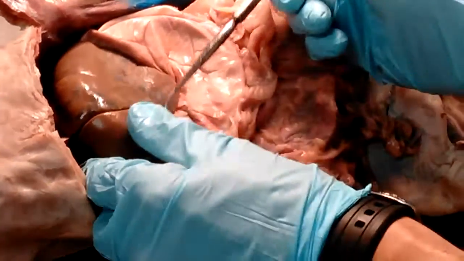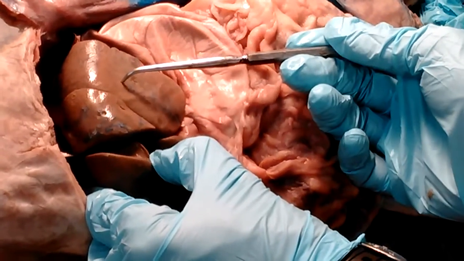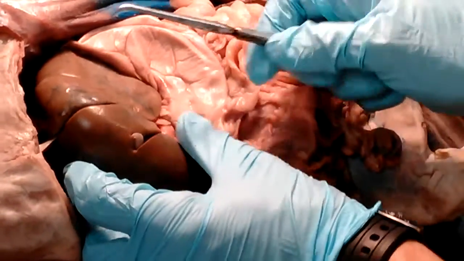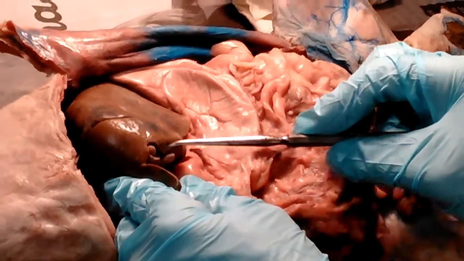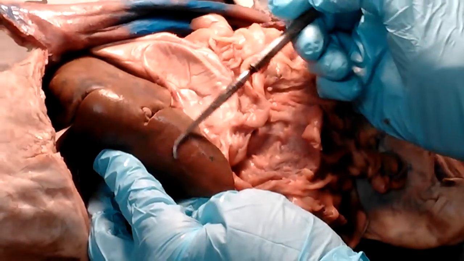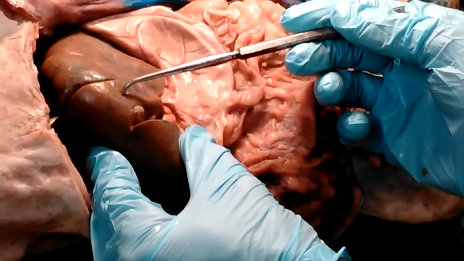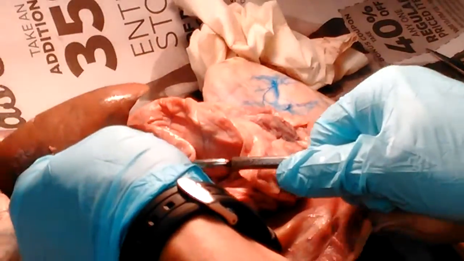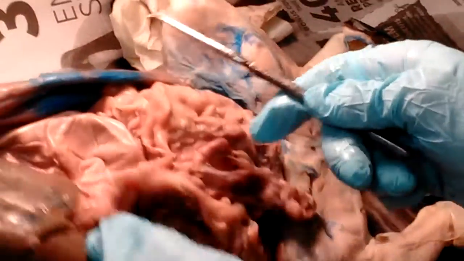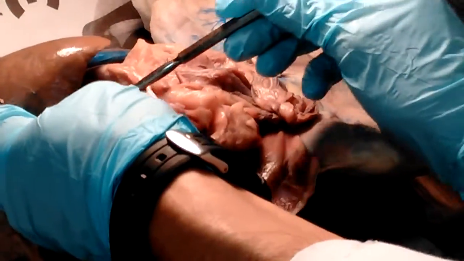Everything on this side of the falciform ligament would be right, everything on this side would be left. So this is the left medial lobe. This is the left lateral lobe of the liver. On the right side, I've got the gallbladder right here. The gallbladder in the cat is always in between the right medial lobe and the quadrate lobe. And the right lateral lobe is right there, lateral and deep to the right medial lobe. Those are the 5 lobes: left medial, left lateral, quadrate, right medial, and right lateral.